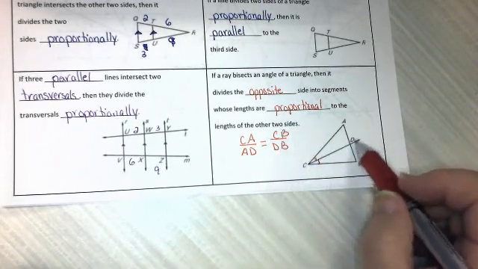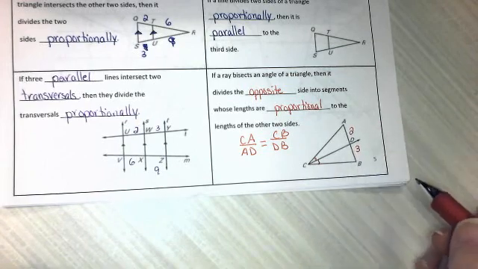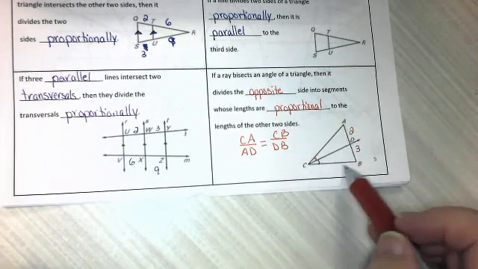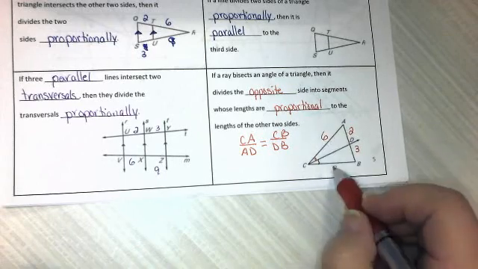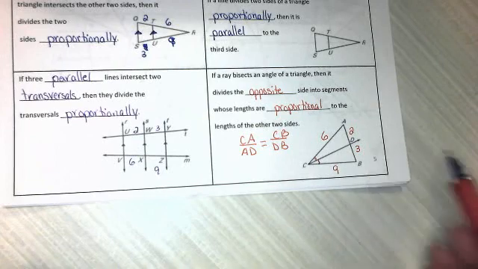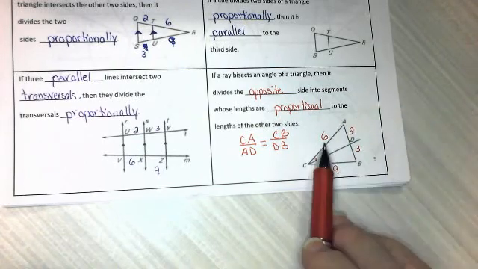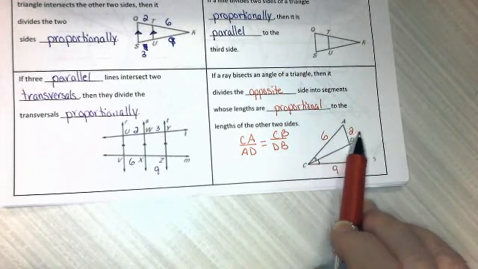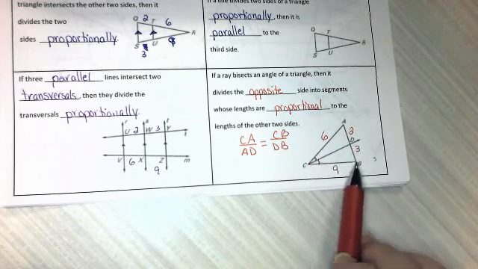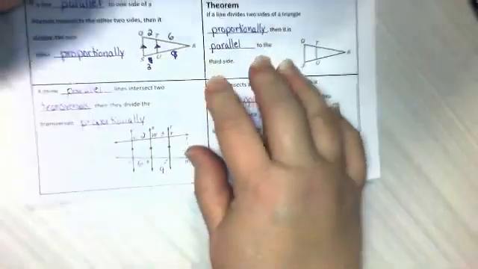So this over here might be divided in the ratio 2 to 3. So CA and CB would also have that same ratio of 2 to 3. So you could look at it 2 ways. You can say 6 to 9 equals 2 to 3, or you could go this way and say 6 to 2 equals 9 to 3. But they are proportional. All right, let's do some practice with those and see what that's actually going to look like in a question.